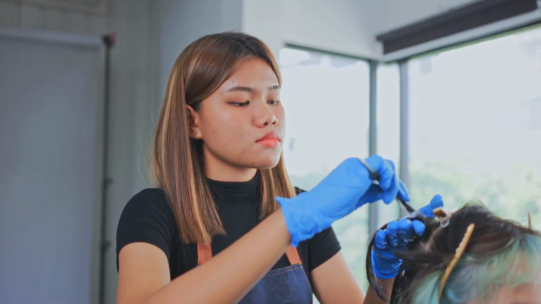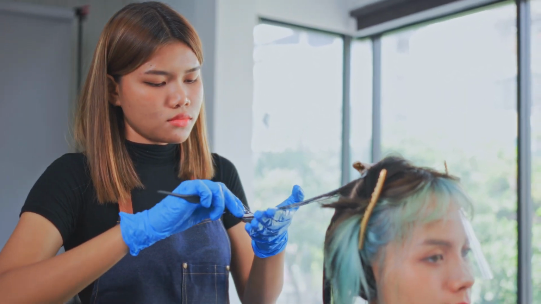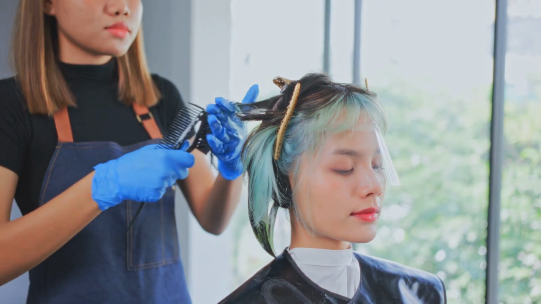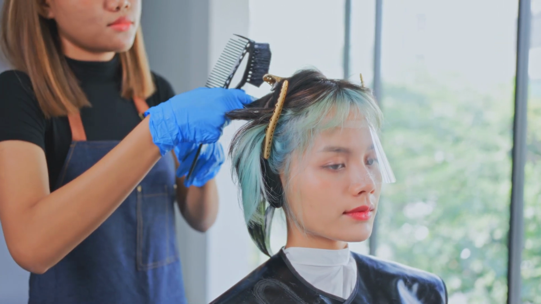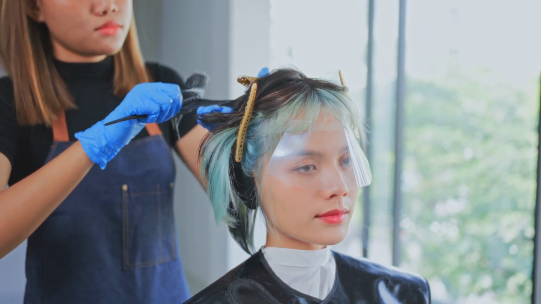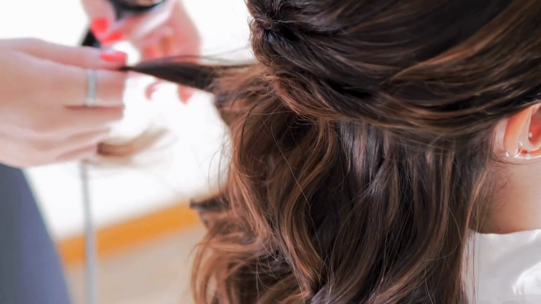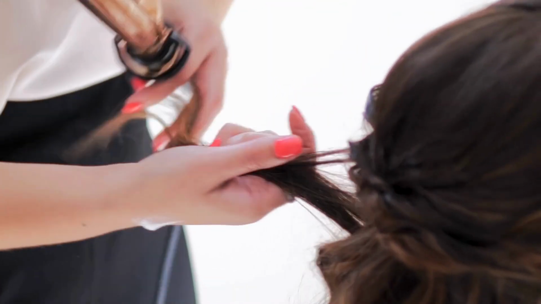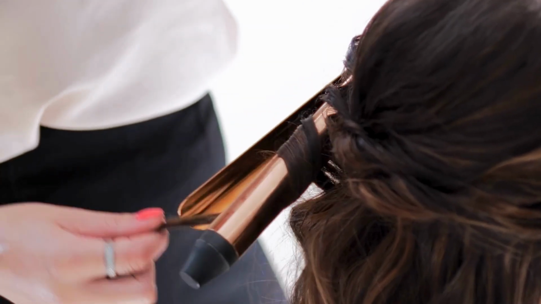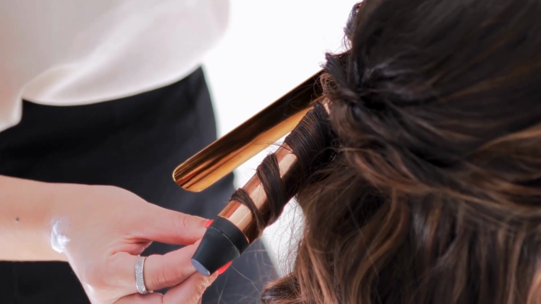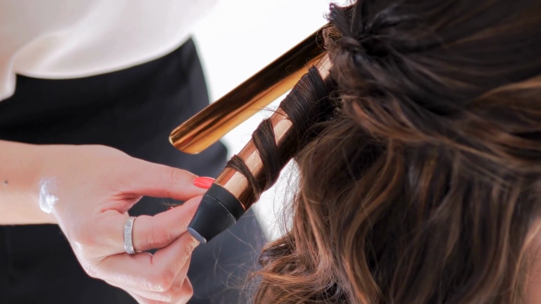Chemical treatments are another major cause. Hair coloring, bleaching, relaxing, and perming all work by altering the internal structure of the hair. Bleaching uses strong oxidizing agents that break down pigment and weaken protein bonds. As a result, hair becomes more porous, loses moisture easily, and feels rough and fragile. Highly porous hair is much more likely to develop split ends.